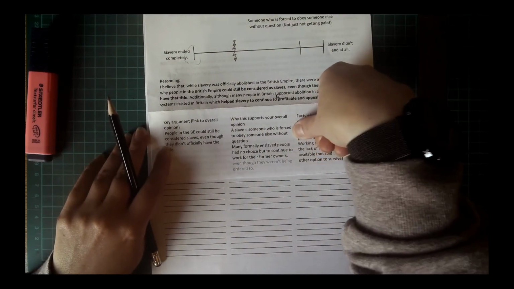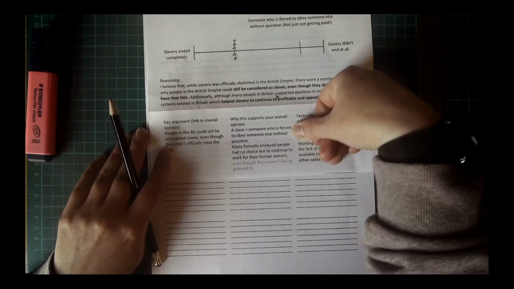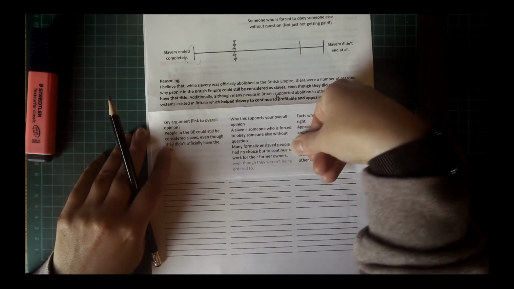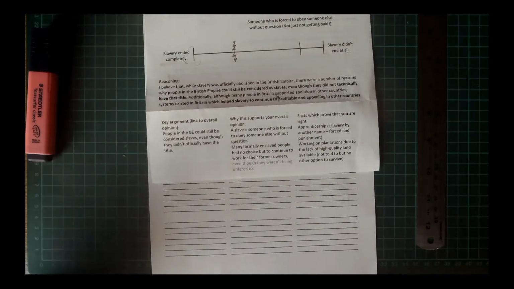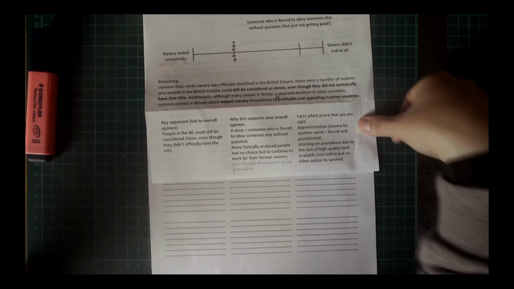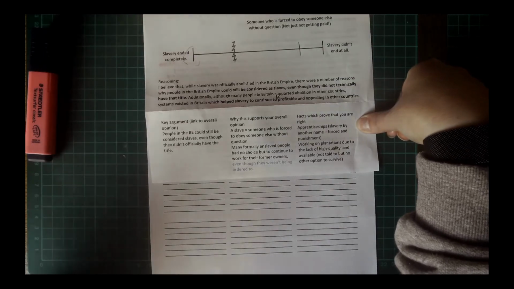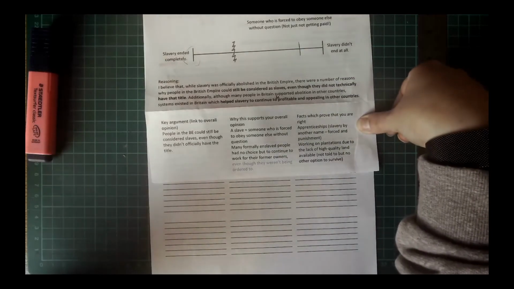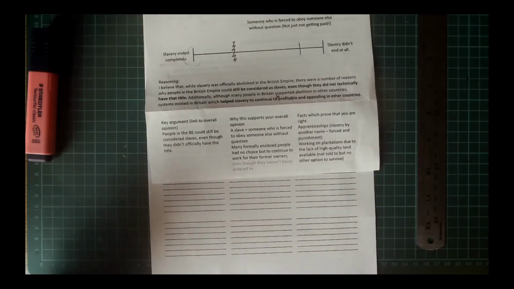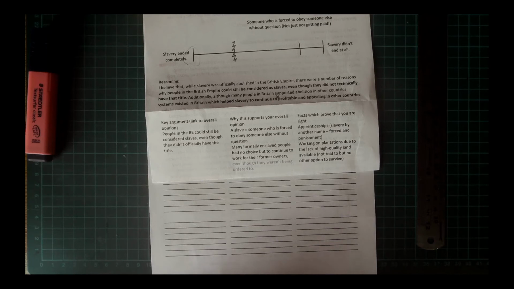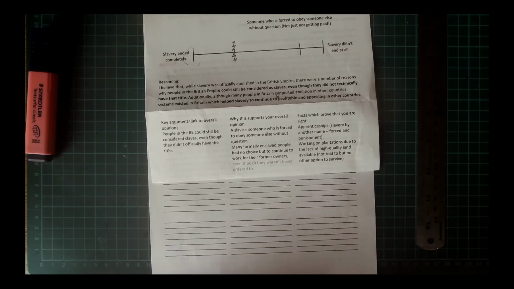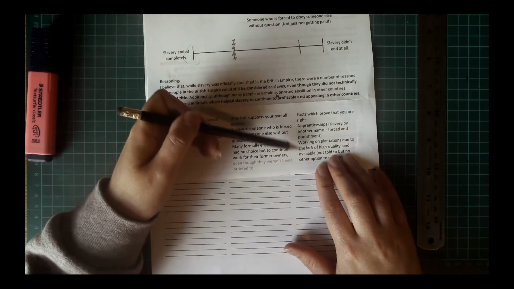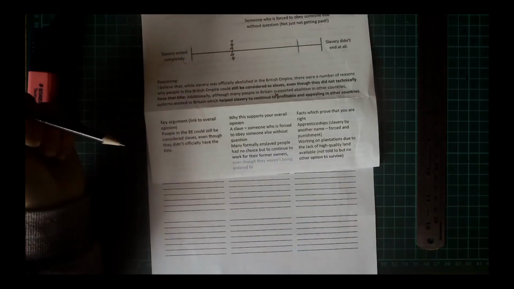As we've defined it, a slave is someone who is forced to obey someone else without question. Many formerly enslaved people had no choice but to continue to work for their former owners, even though they weren't being forced to. Facts that prove me right: we've got apprenticeships, which is slavery by another name, because they're being forced to be apprentices and face punishment if they don't obey. And even after that point, many former slaves had to work on plantations because high quality farmland was not available and they couldn't pull themselves out of the cycle of poverty.